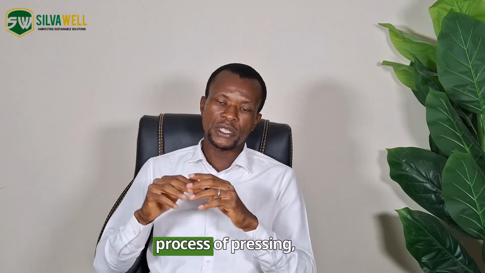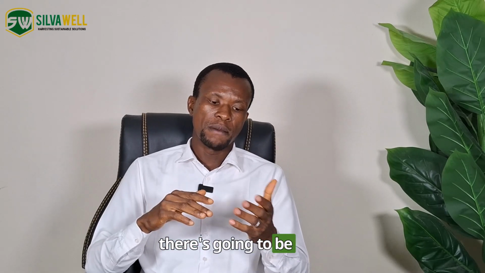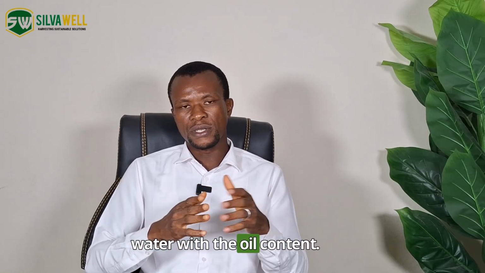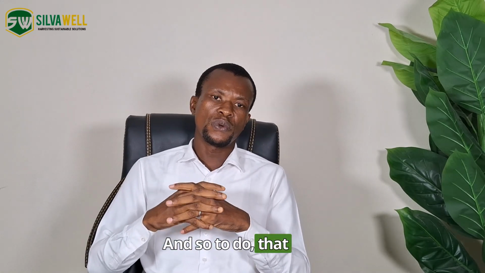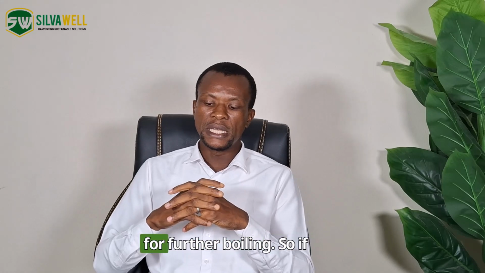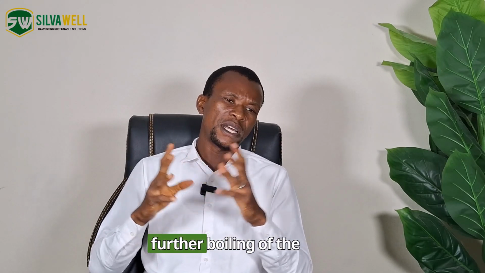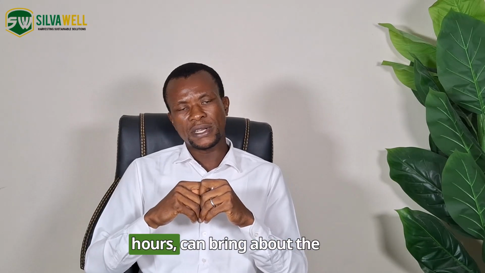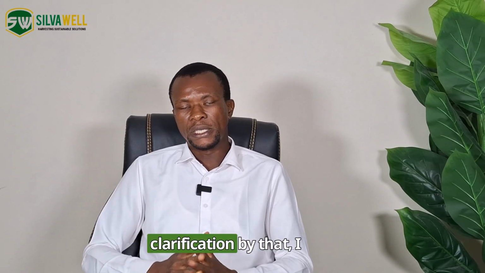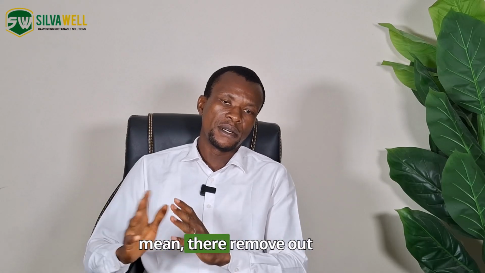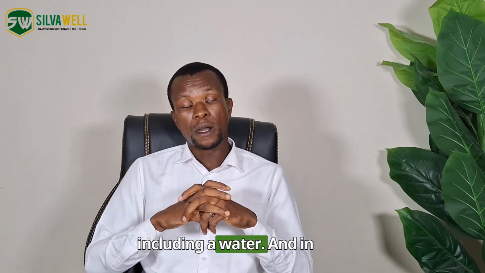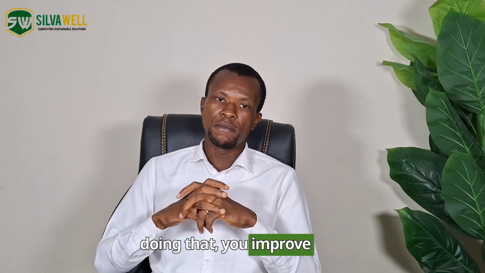And I said in the process of pressing, there's going to be a mixture of some impurities, including water, with the oil content. And so to do that separation, there is need for further boiling. So a further boiling of the extracted oil for about 1 to 2 hours can bring about the clarification. By that I mean the removal of every form of impurities, including water. And in doing that, you improve on the quality of your product.